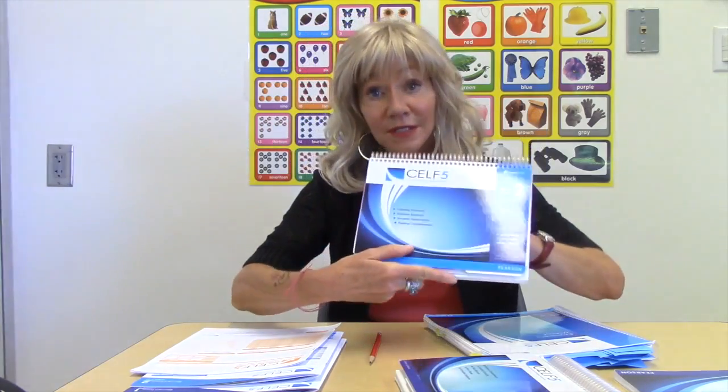So the CELF5 comes in a very, very comprehensive kit. The kit contains the technical manual, and this has a lot of statistics and different kinds of psychometric information that's interesting but not really used much on Monday morning. There's the Stimulus Book 1 that has some of the subtests in it, and then there's Stimulus Book 2, and this has mostly the subtests for older students.